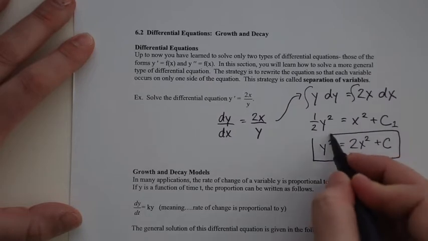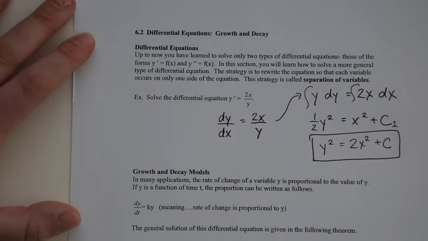We don't need to solve for y here because it's squared and it gets kind of messy, so you're good stopping right here.